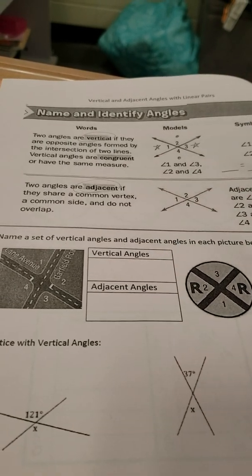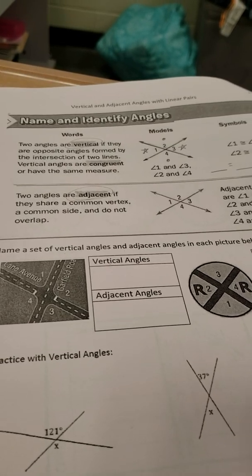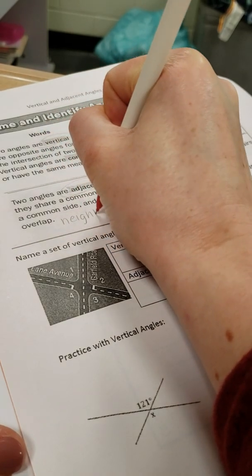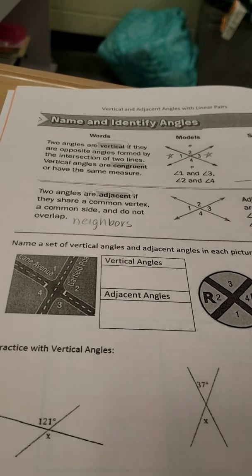Adjacent is a really fancy word, just meaning that you have 2 angles that share a common vertex, a common side, and do not overlap. Adjacent makes me think of my neighbors. So when I think about my next door neighbors, we both have houses and we share a property line.